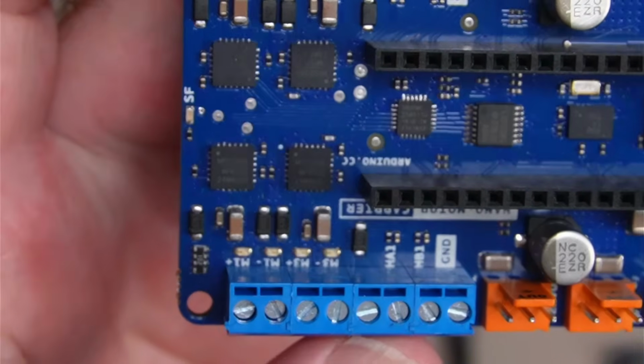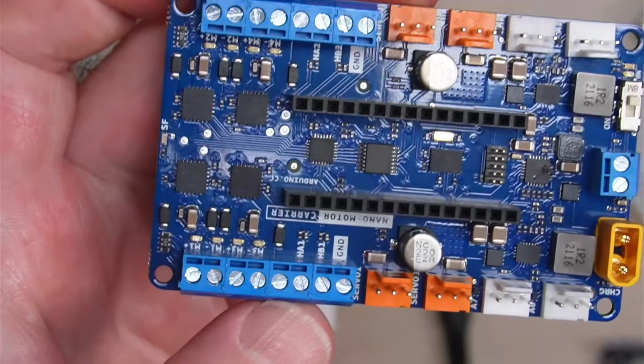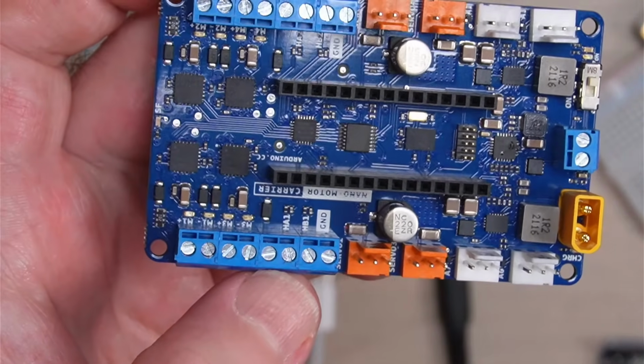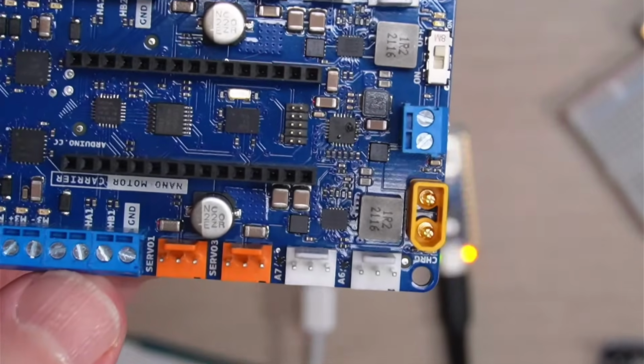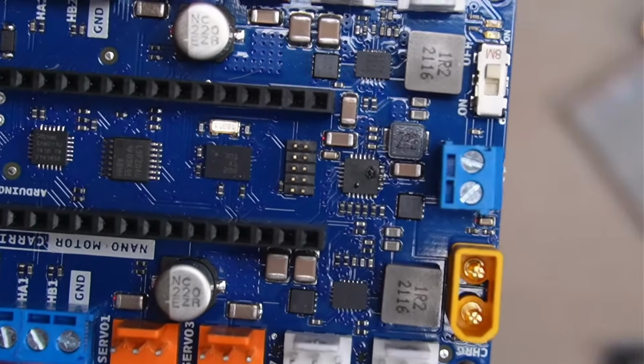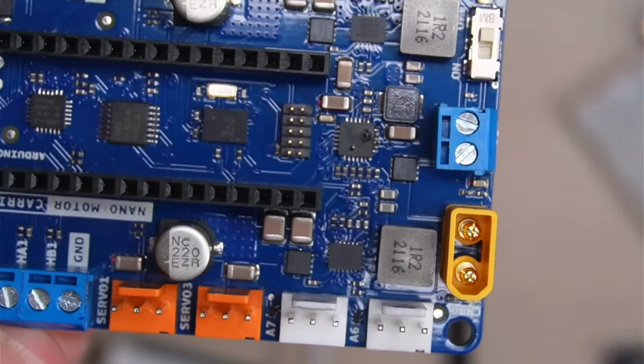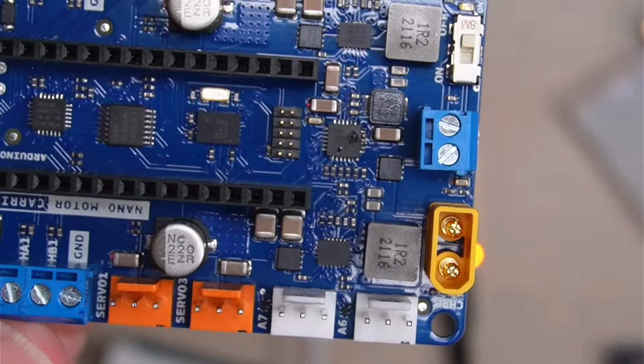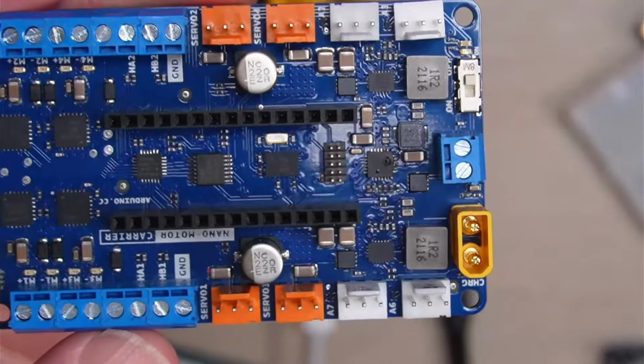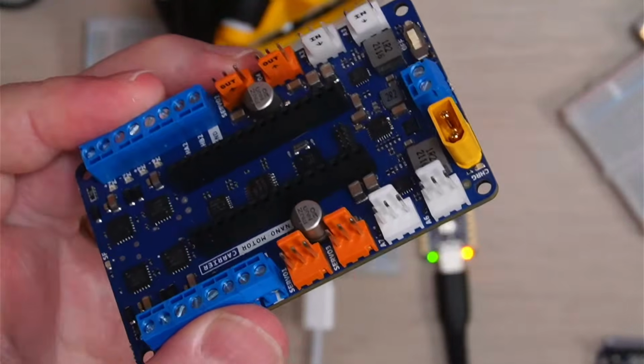But yeah, the motors are actually controlled over I2C. You can see that chip that's got that hole in it. That's the voltage regulator apparently. So yeah, not sure what happened there. Really disappointed with that because it's a really nice board. I was hoping to build some robots with this.